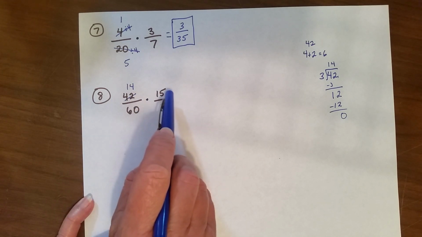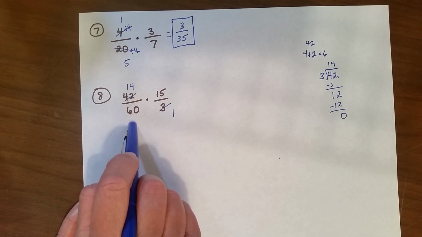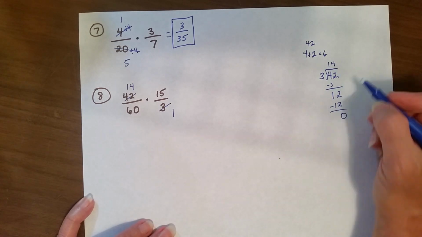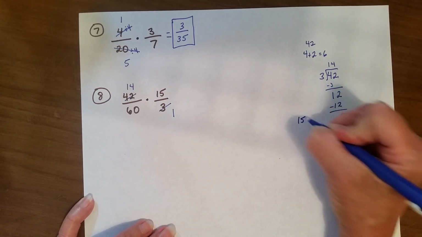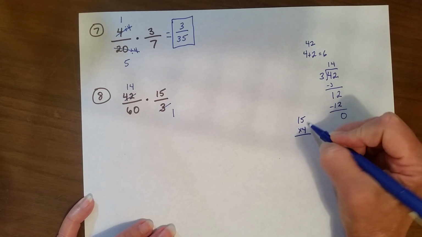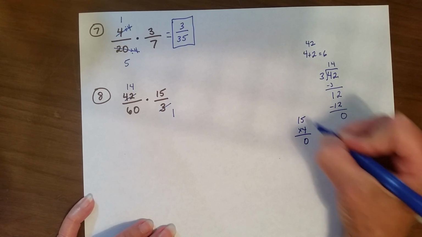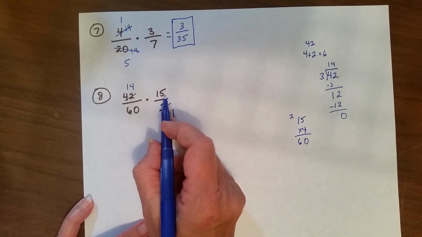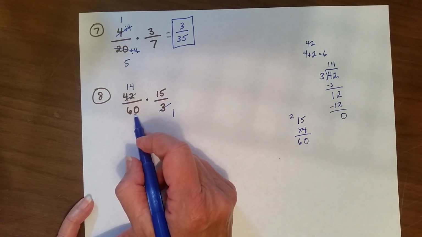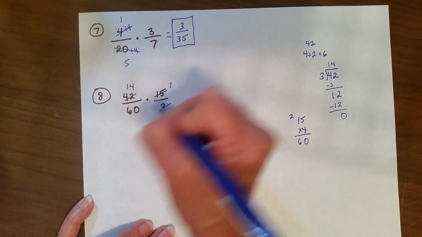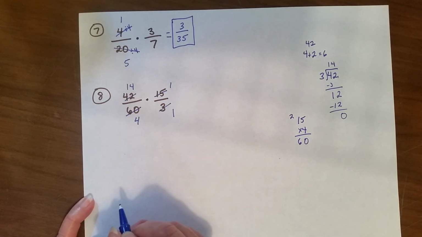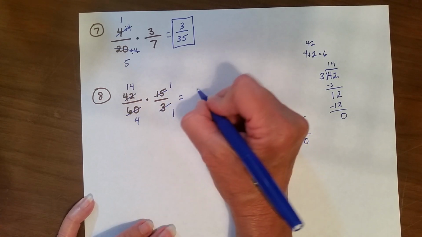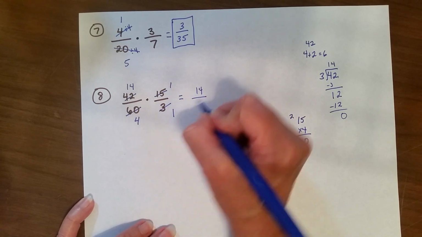Okay, another thing I see is that I could reduce between 14 and 60 because they're both even. I could also reduce between 15 and 60 because 15 goes into 60 4 times. If you look at 15 times 4, that's 60. 5 times 4 is 20. 4 times 1 is 4, plus 2 is 6. So 15 does go into 60 4 times. Well, let's do that. Let's make the 15 a 1 and make the 60 a 4. Okay? Now, 14 times 1 is 14. 4 times 1 is 4.